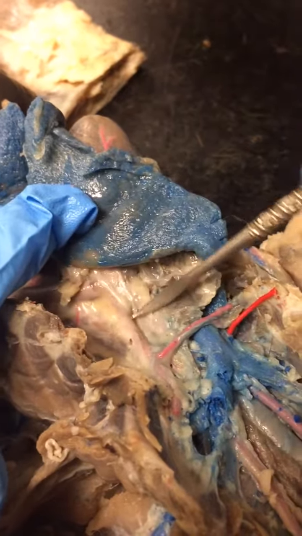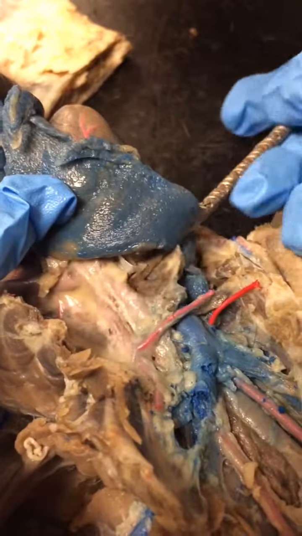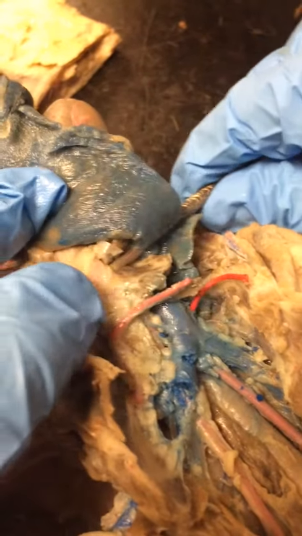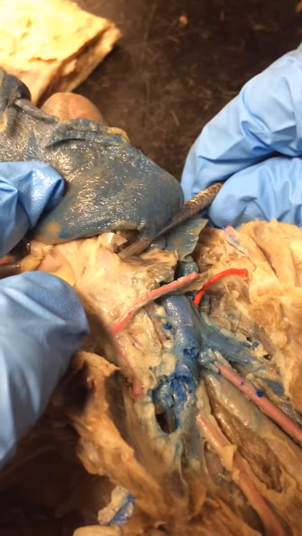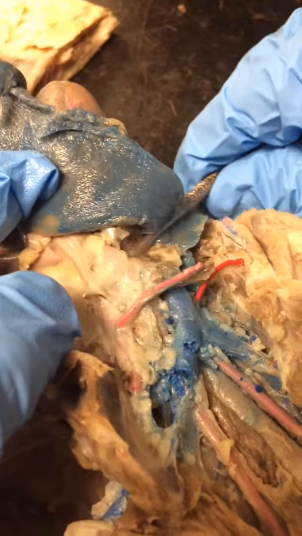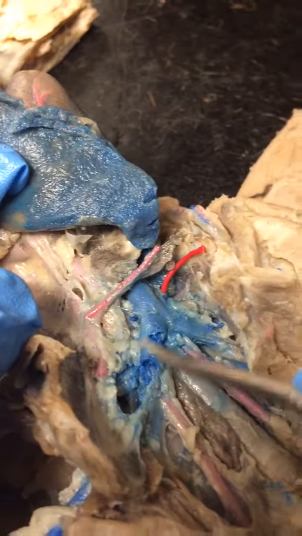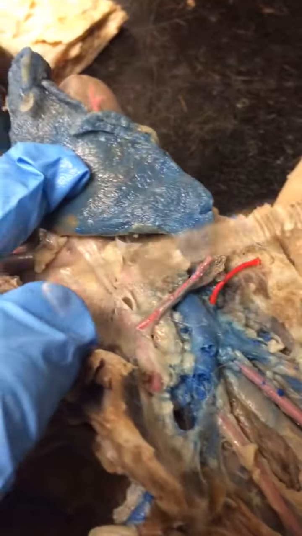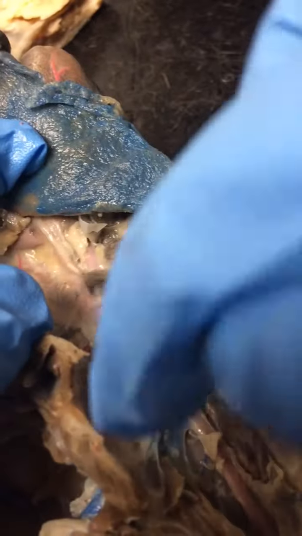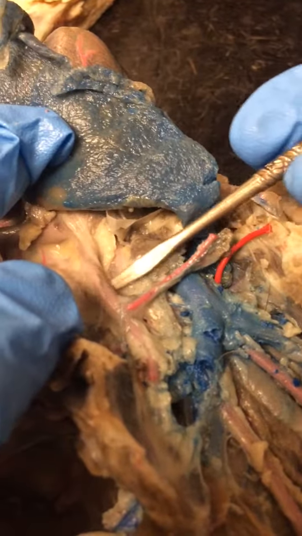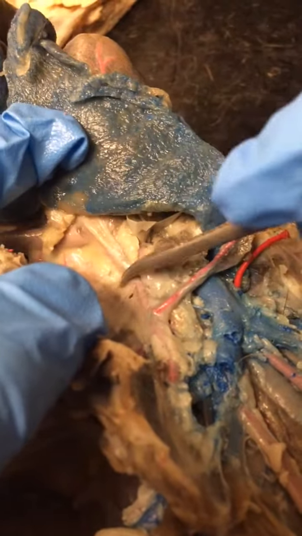And then this big guy right here, this artery that you can see being lifted up, that's the innominate artery. So remember, for the veins, it's symmetrical, okay? You have two innominates. For the artery, you only have one. So it's an innominate and then a subclavian, okay? So it's not symmetrical on the arteries.